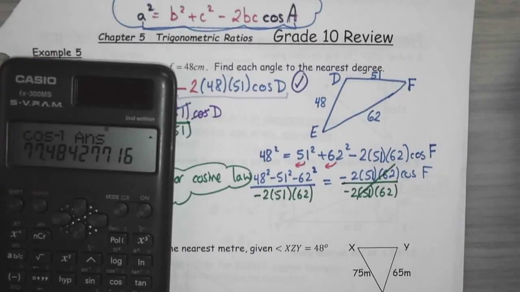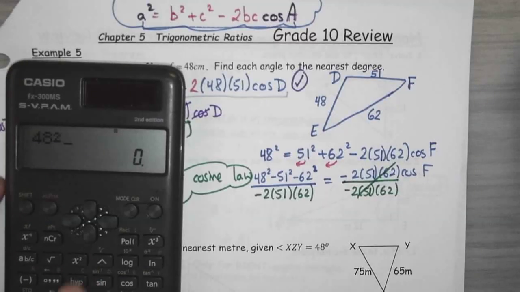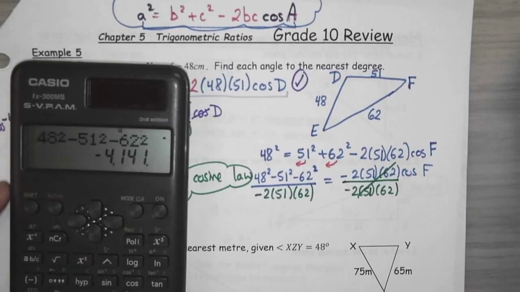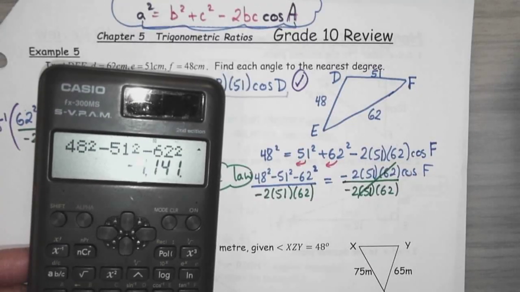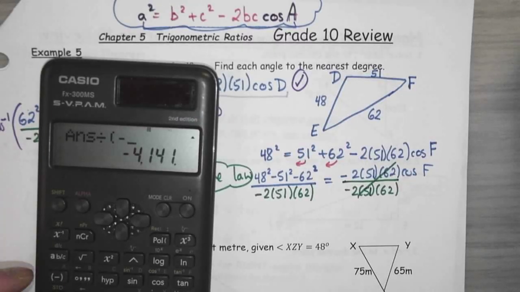And so on your calculator, 48 squared minus 51 squared minus 62 squared equals, I get the top. And you don't have to write that down, so you don't have to show me that. Some people want to show the top. Divided by, and I go bracket, negative 2 times 51 times 62, equals.